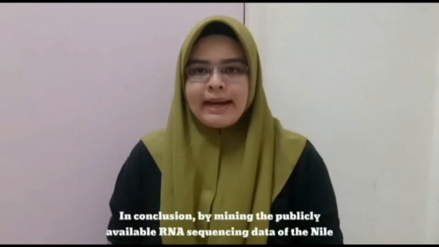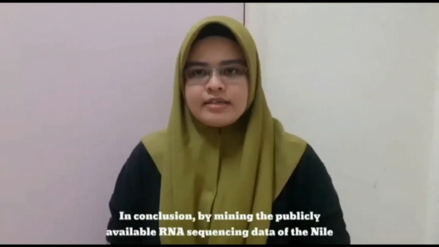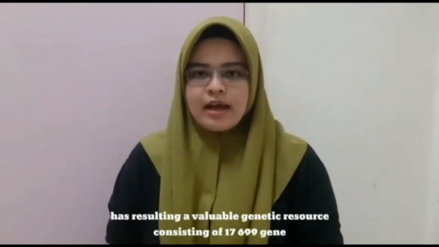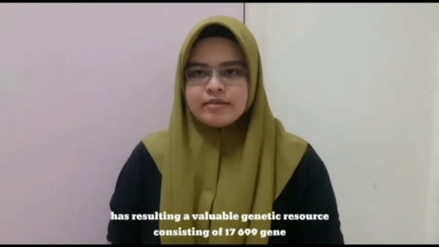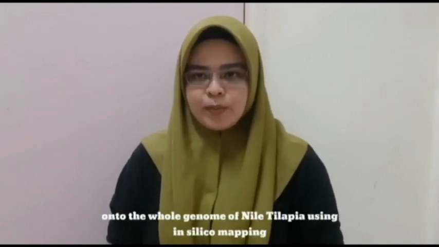In conclusion, mining the publicly available RNA sequencing data of the Nile tilapia has resulted in a valuable genetic resource consisting of 17,699 gene-associated SNPs for the Nile tilapia. These SNPs were mapped onto the whole genome of Nile tilapia using in silico mapping.